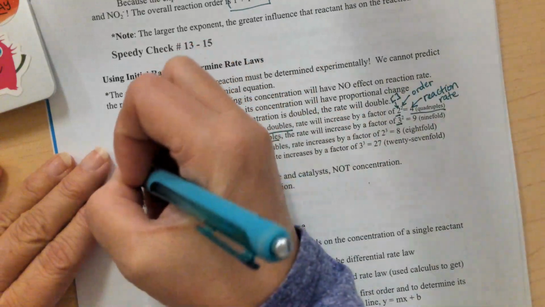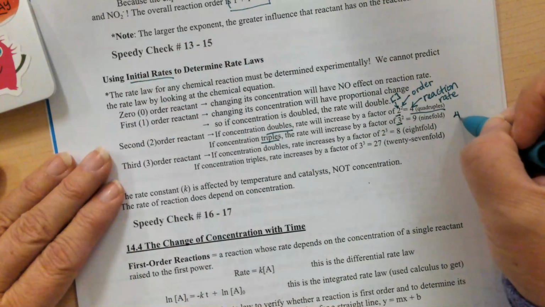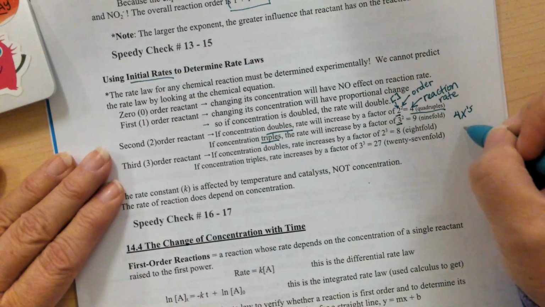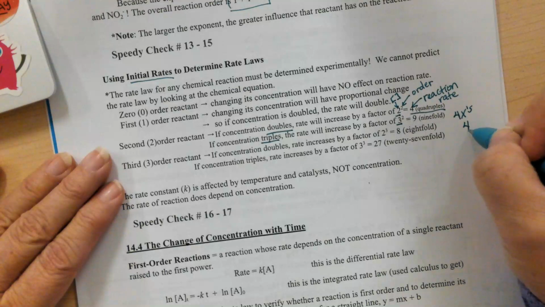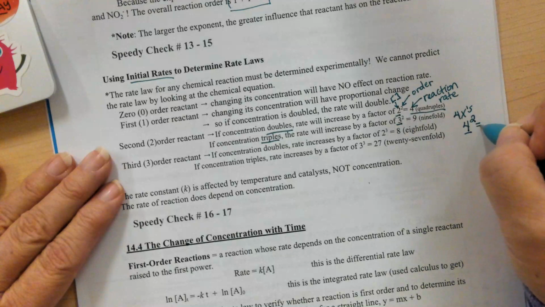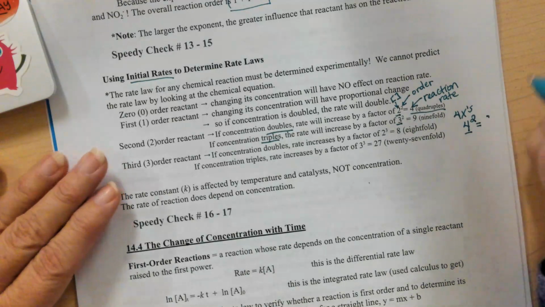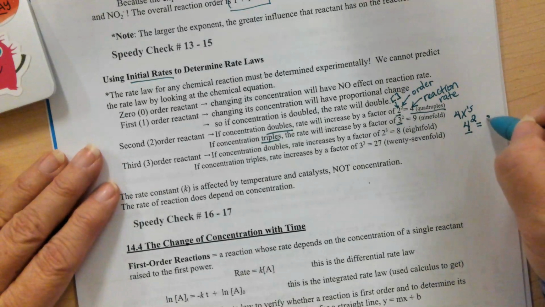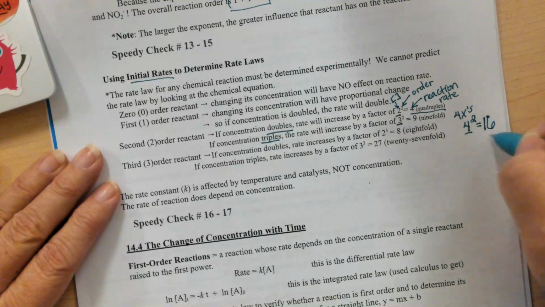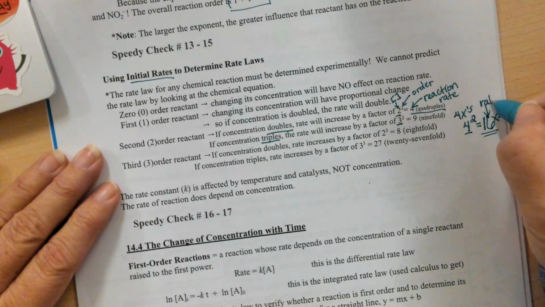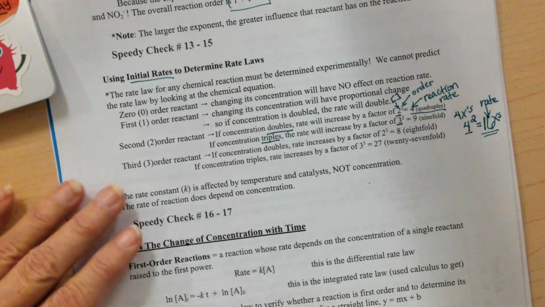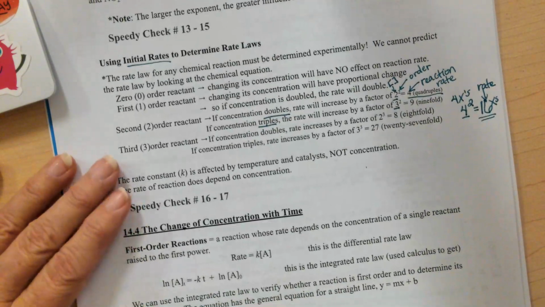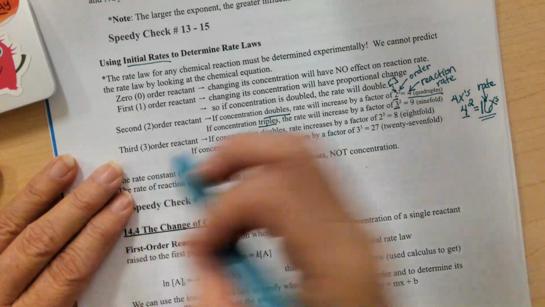So if I want to quadruple this second order reaction, I would put 4 for the concentration, squared, because it's second order, and 4 squared is 8. Actually, 4 times 4 is 16. Sorry, I can't do my math. 16 times will be the rate, okay? It'll go 16 times faster if I were to quadruple the concentration of a second order reaction. It follows with third order.